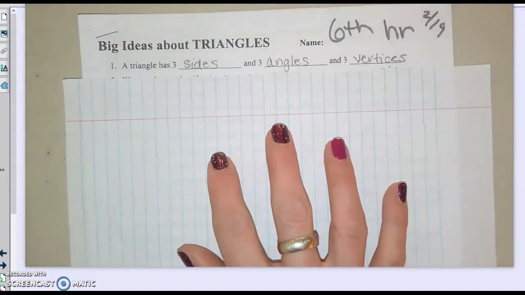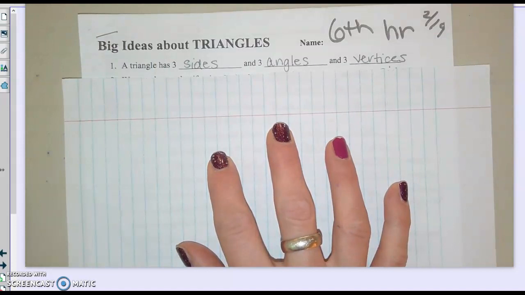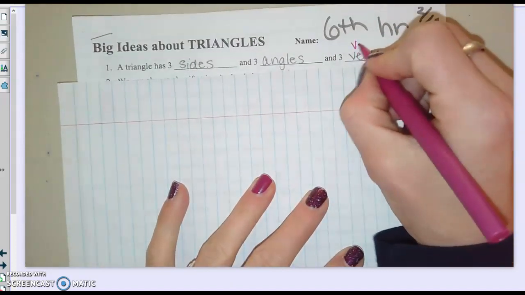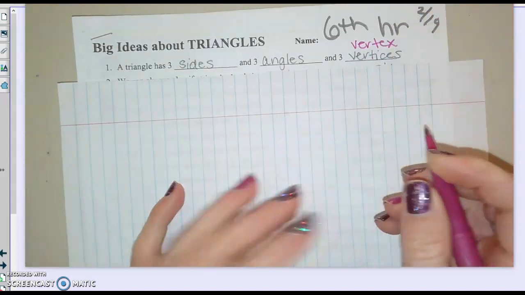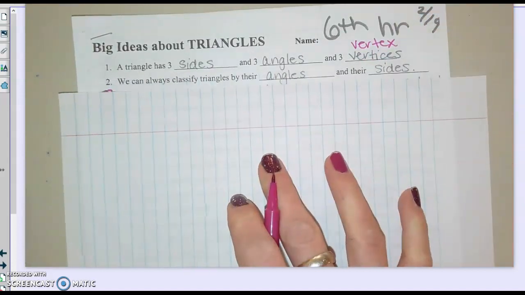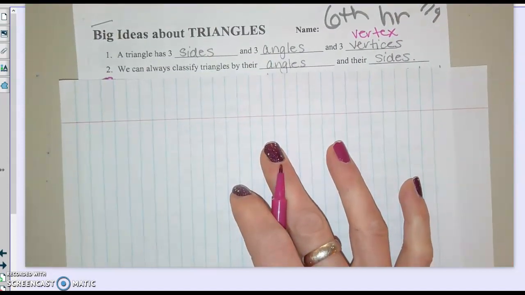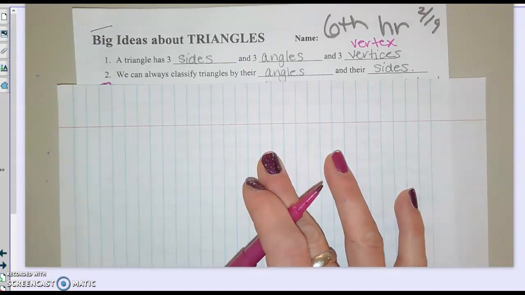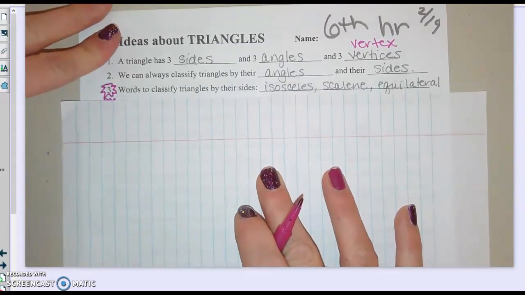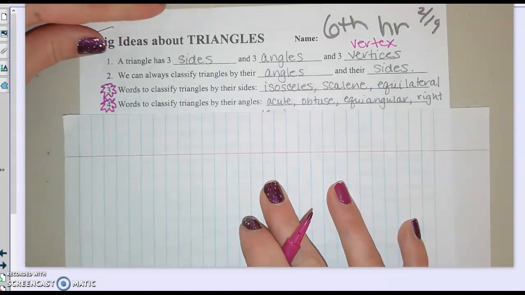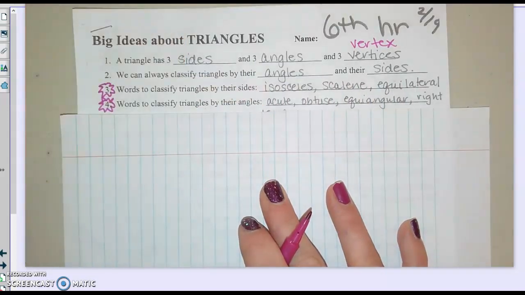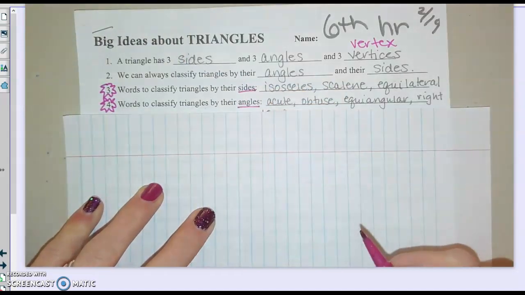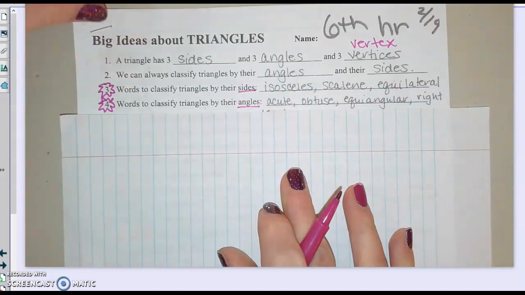Okay. So a triangle has 3 sides, 3 angles, and 3 vertices, right? Vertices is the plural of vertex. So 3 corners, 3 angles, right? 3 little tips. We can classify by angles and by sides. I'm going to go through this quickly, so if you need to pause and catch up, please do that. Right, this is what we copied down in our notes, and we already went over it. You need to know what the words are to classify by sides and by angles, okay, because you're going to have quiz questions on those.